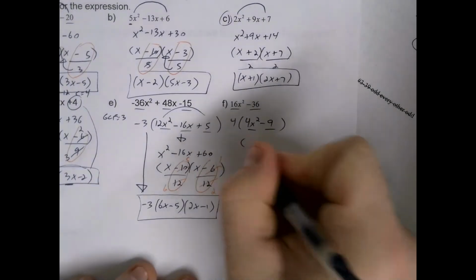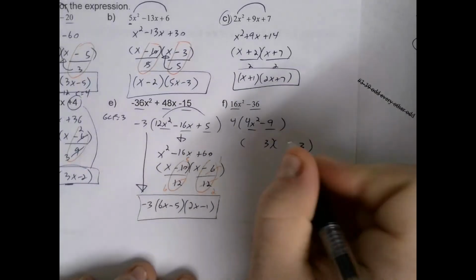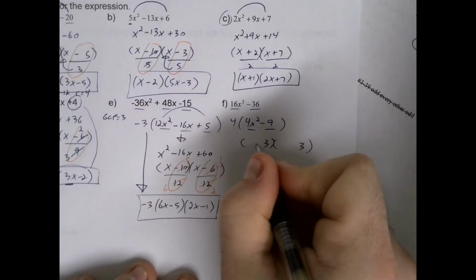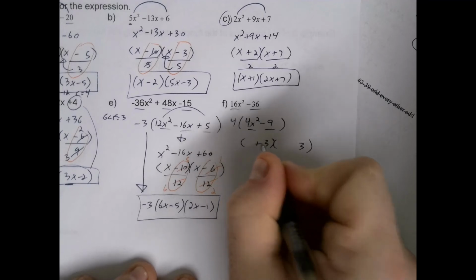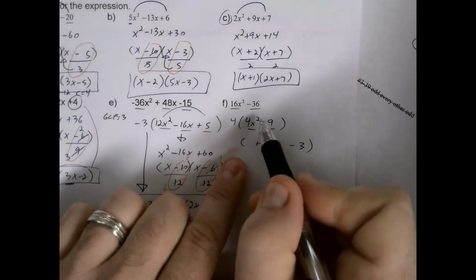So let's write our 2 binomials. All right, so you know they're going to be 3 and 3, right? And one's going to be plus, and the other one's going to be negative. So you know that's what's going to go on the end, right? Now, how do you split this guy up?